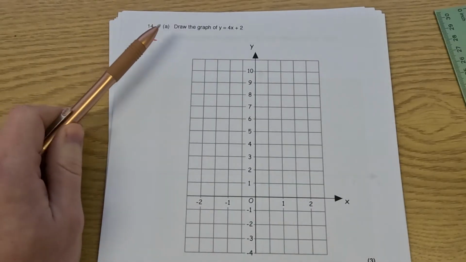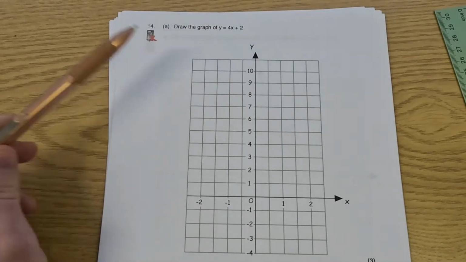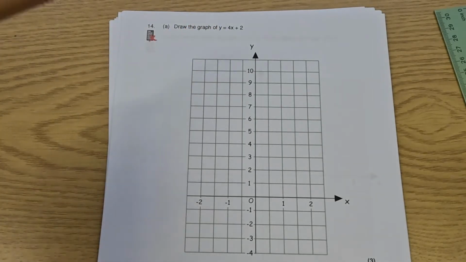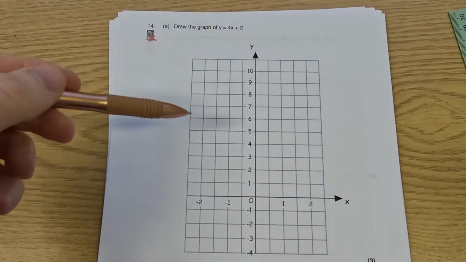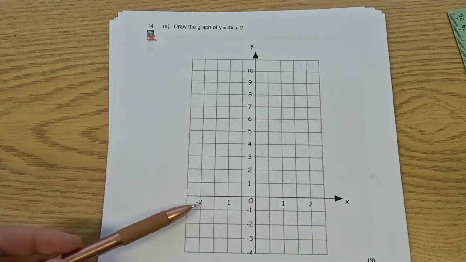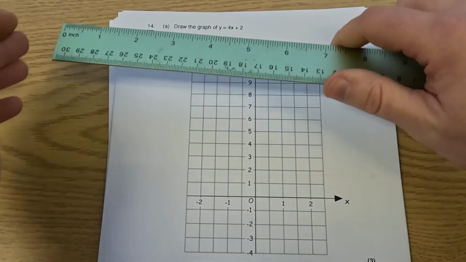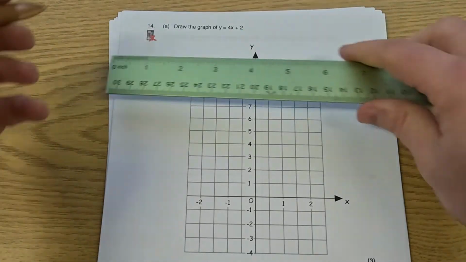Okay, so question number 14a says, draw the graph of y equals 4x plus 2. So in this question, we haven't been given an xy table. So we could create our own, so we could create a little xy table here. And if we look at our grid, we've been asked to draw the graph on this grid. So in terms of the values of x, I would choose values of x from -2 to 2. You don't actually need to choose all of them. I would usually do 3 or 4, probably 4 I would do. But I'm going to do all of them here just for this first example. So let's do a little xy table.